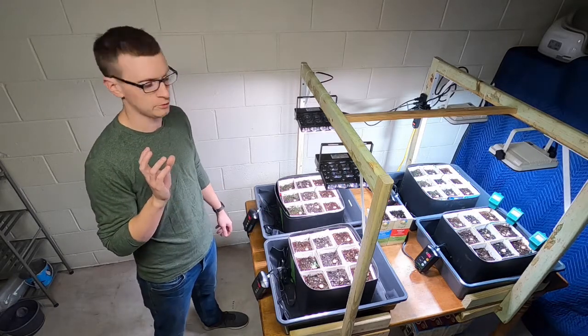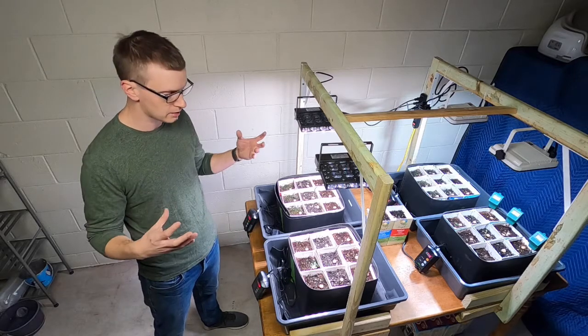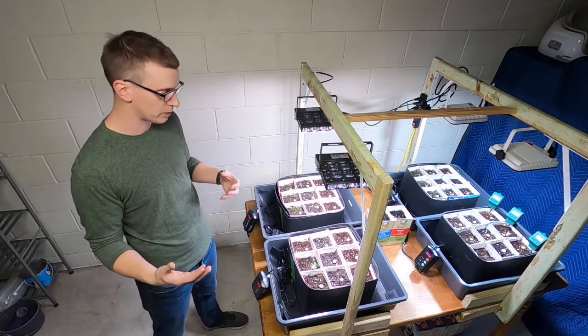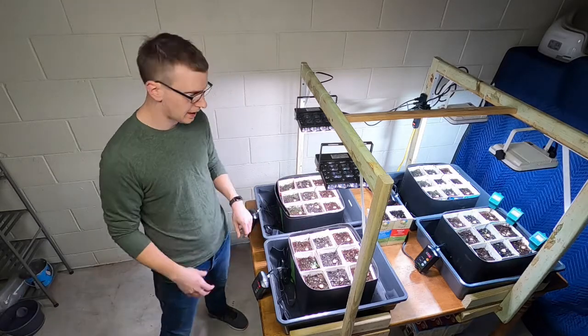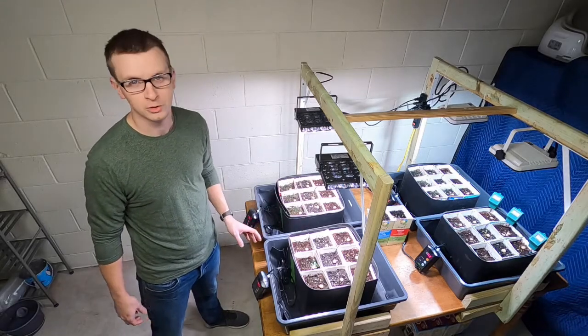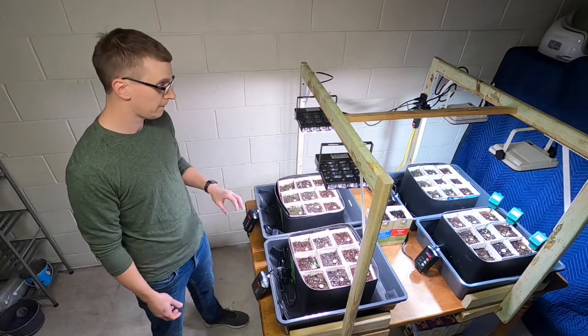Overall, I'm really happy with the way the test setups work. They're straightforward. It was easy to set up. I am a little bit worried that the outside containers and the very outside edges might be a little bit cooler than the inside one. So I did add some insulation here, and I might still add better insulation on the outside. But overall, it's working really well.